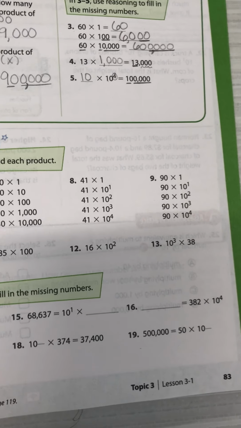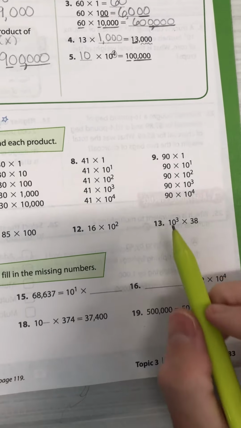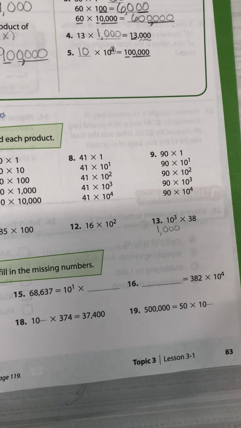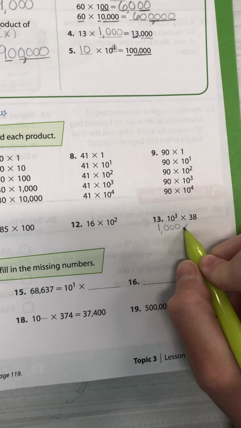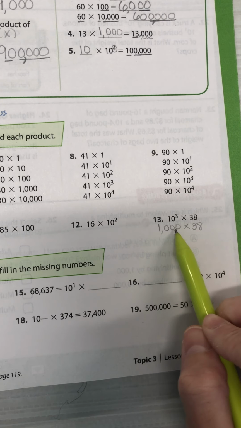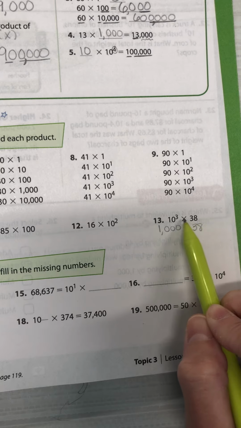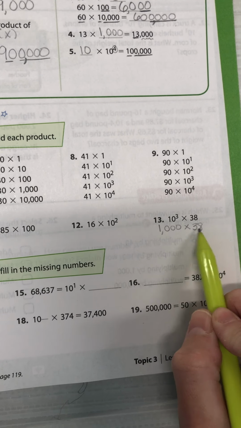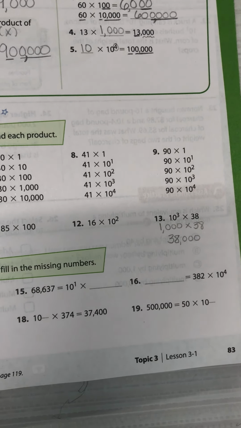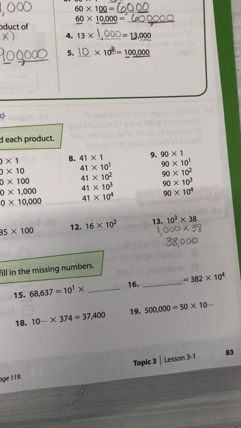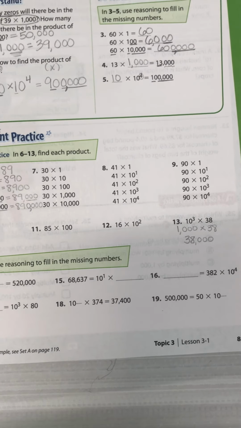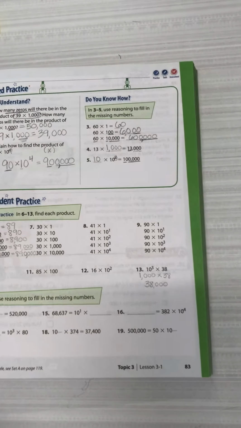You're going to love when you see 10 to the 3rd power, because it's the same as saying 1,000, and I would actually write that below it, times 38. So 1,000 times 38, or 38 times 10 to the 3rd power, means I need to have 38 thousands. All right, that is your notes lesson for lesson 3.1.